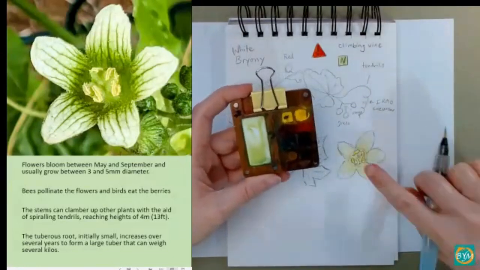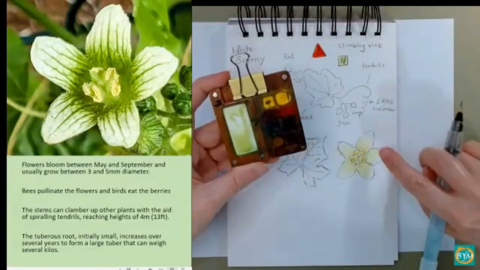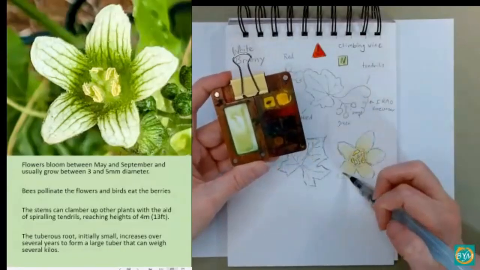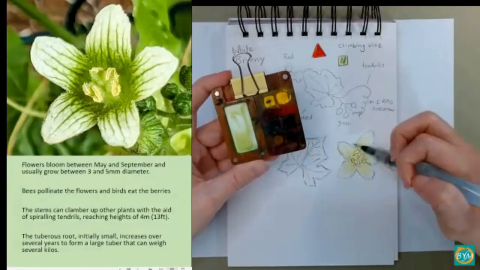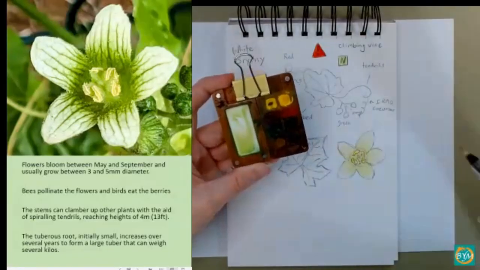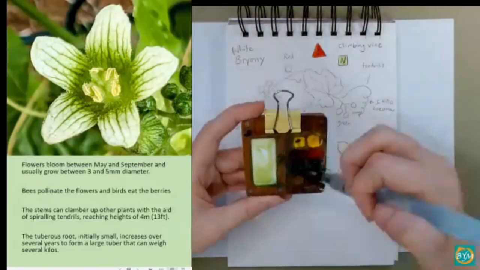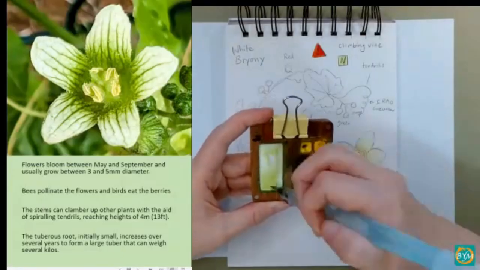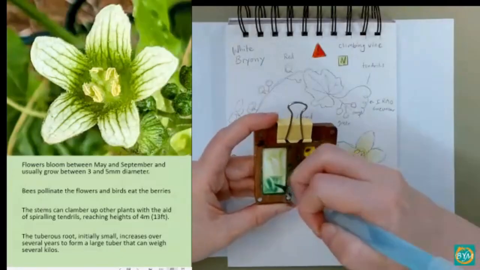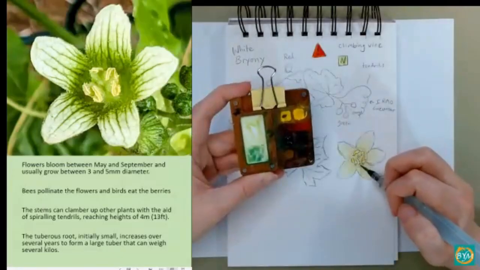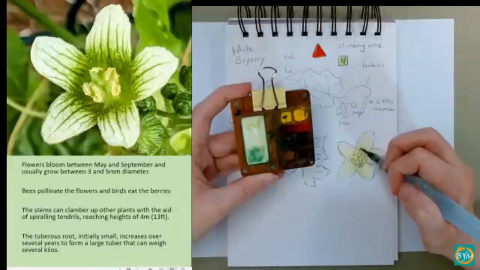So I put a little wash down, fading it out with a bit of water as I get towards the petal tips. And with watercolor, you generally work in layers, letting the first layer dry before you put on more.